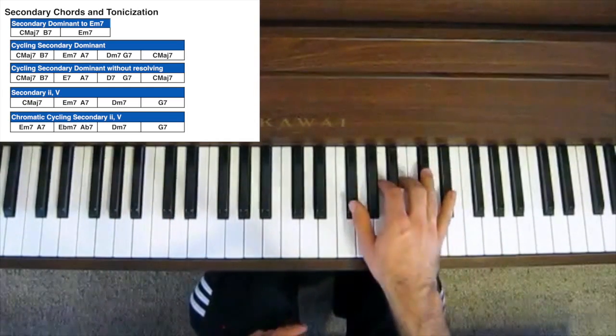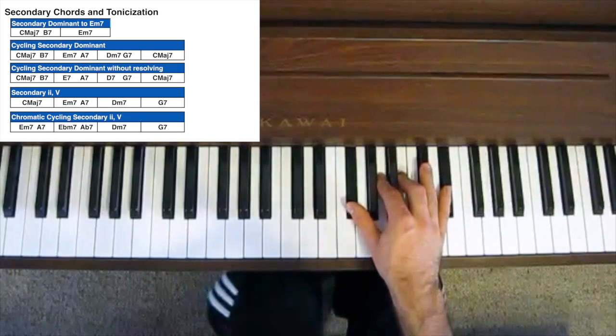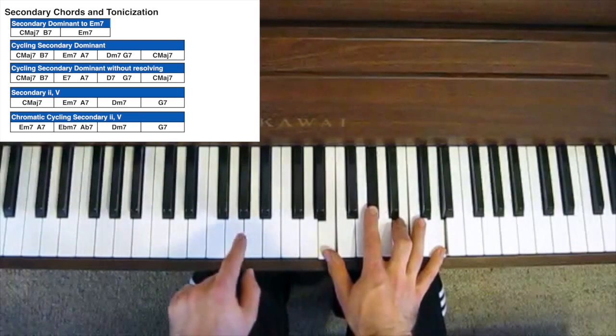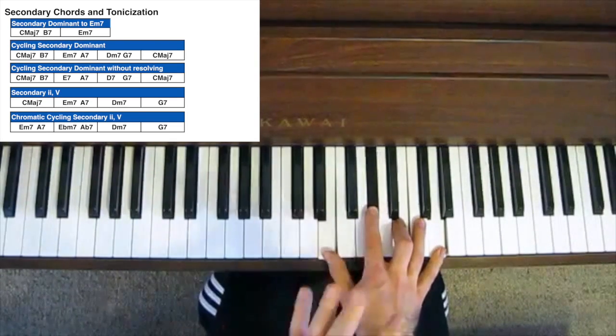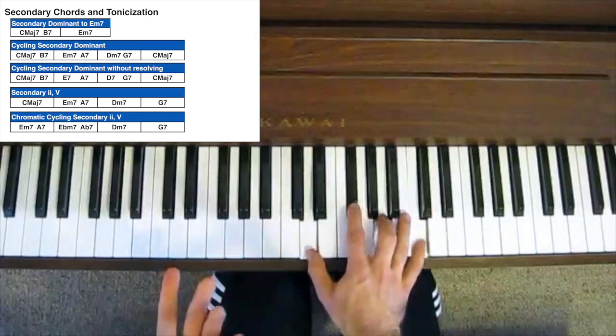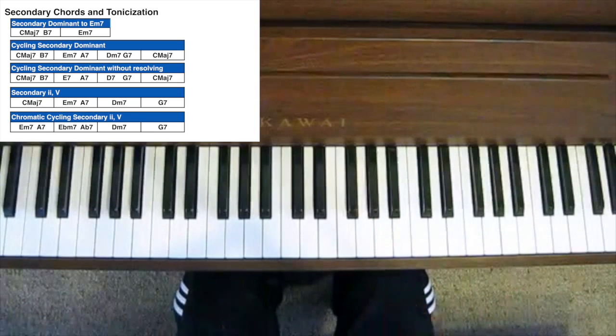So we play the B7, which means we've tonicized the E minor, but we don't resolve to the E minor. Instead we go to the E7, which puts us in the key of A minor. But we don't resolve to the A minor. Instead we go to the A7, and so on. So you do see quite a bit of that in jazz.